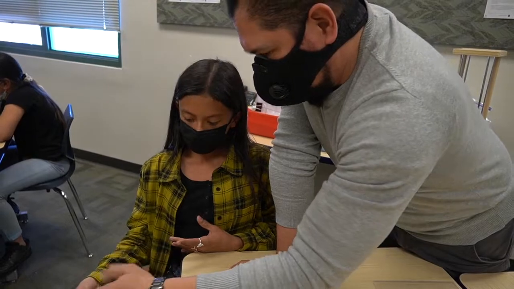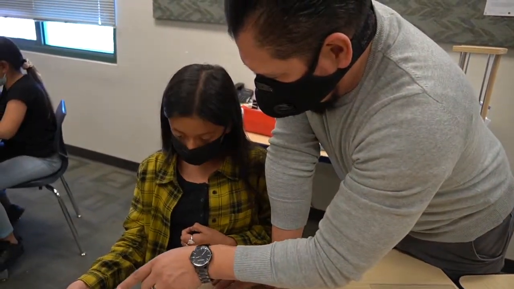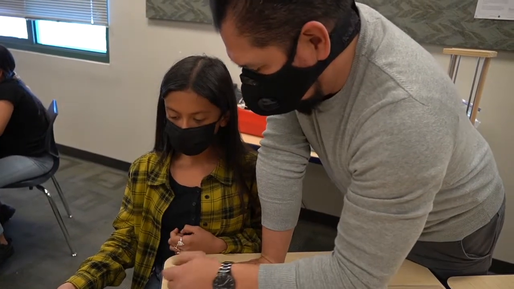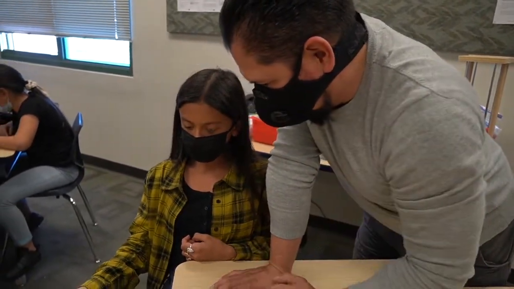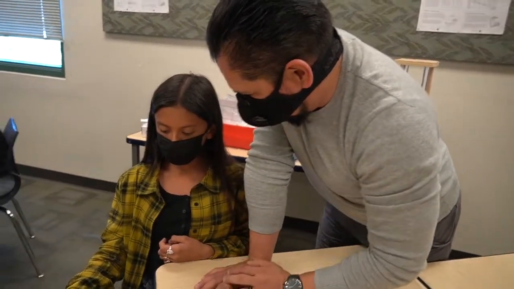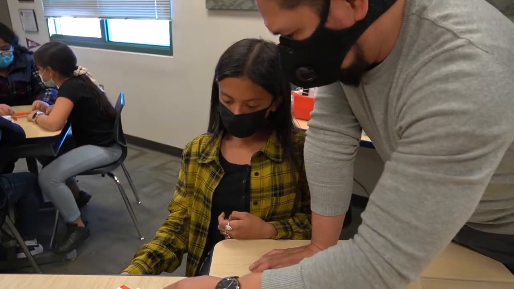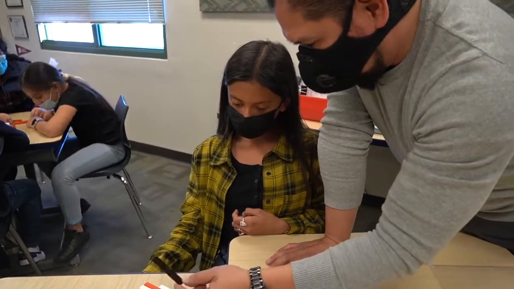Okay, so if 10, which is the whole, minus 3 is 7, that's why you think that this black rod represents 1/7. Okay. So 1/7 means that it's 1, right?